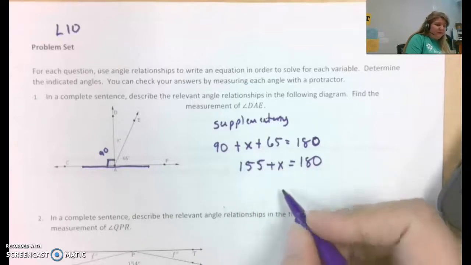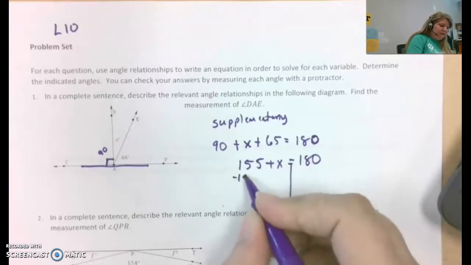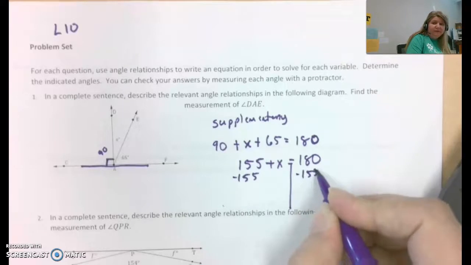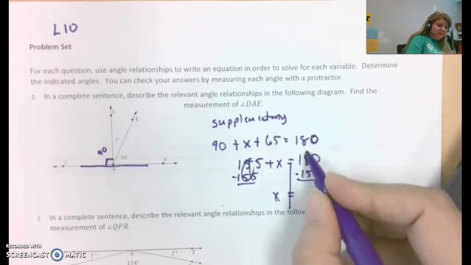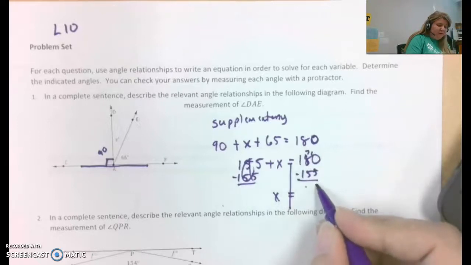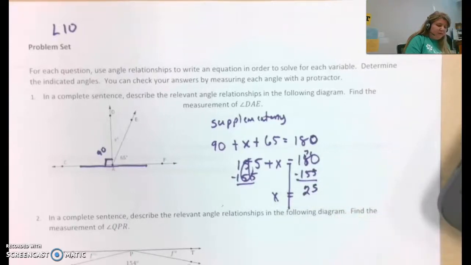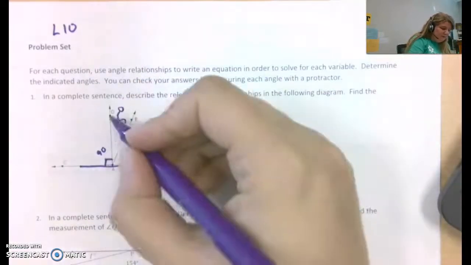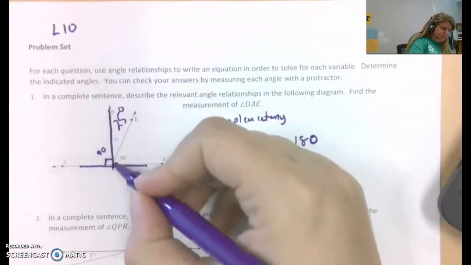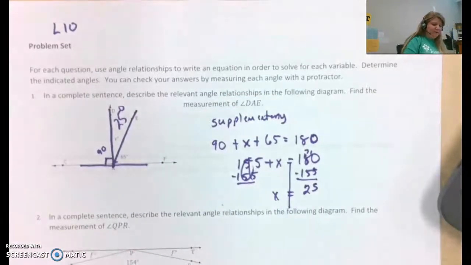Combine like terms there. And I would need to subtract 155 from each side of my equation, giving me x is 25. So this angle, DAE, is 25 degrees.